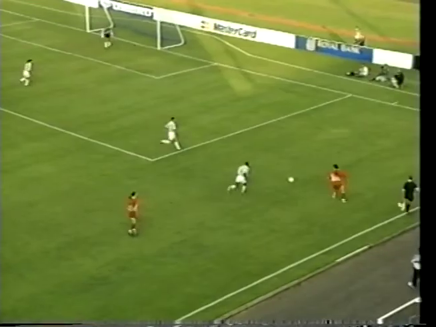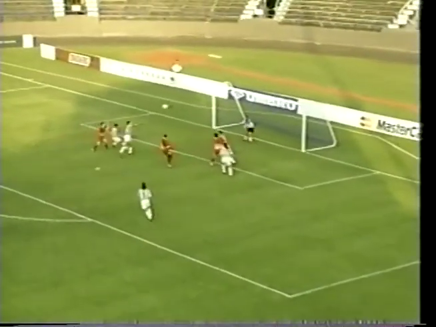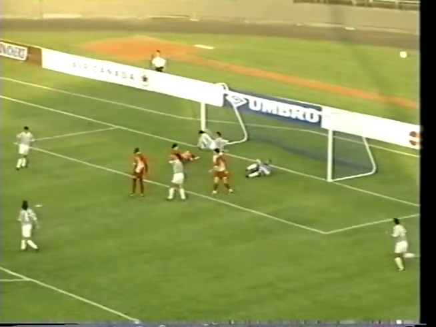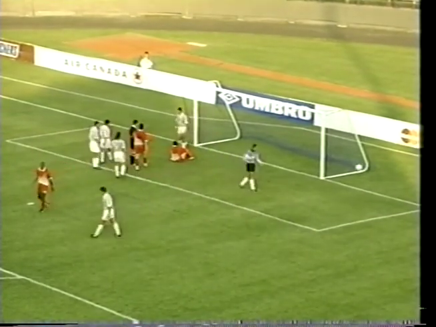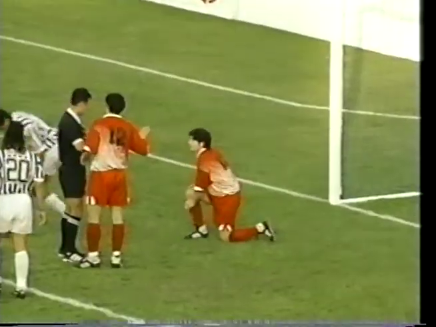Headed on nicely there. Here's an overlap for Watson. Watson cuts it into the center. Lovely header, tipped over the bar. Eric Lonis, a spectacular save. A yellow card up right away. Actually, Pesce-Solido is going to get the yellow card here because he was over aggressive.